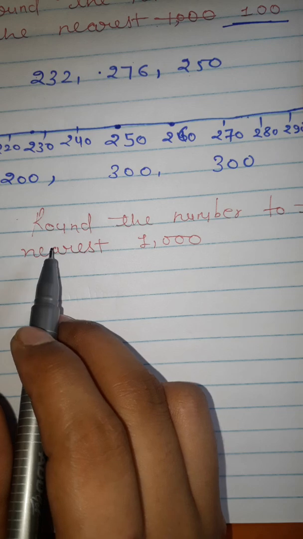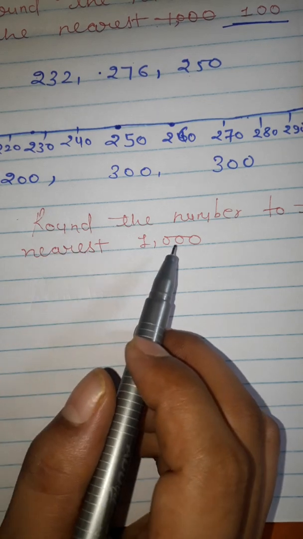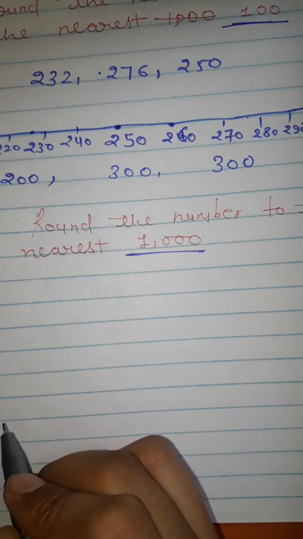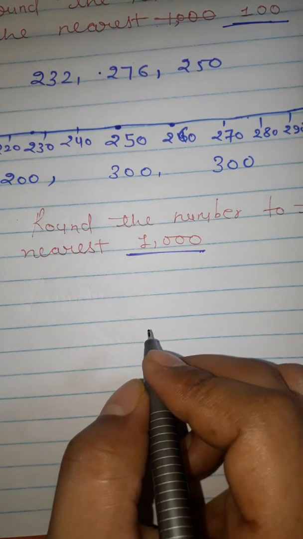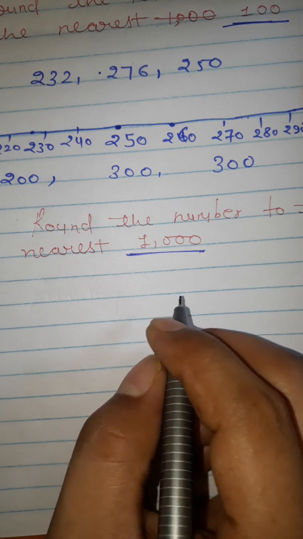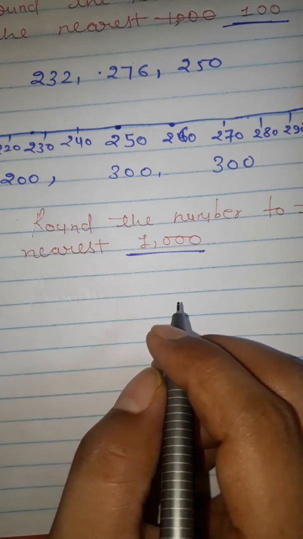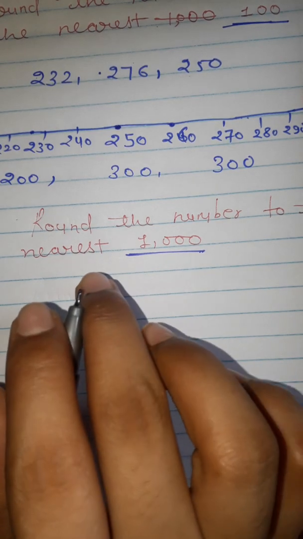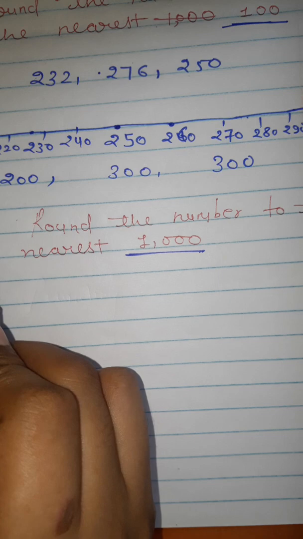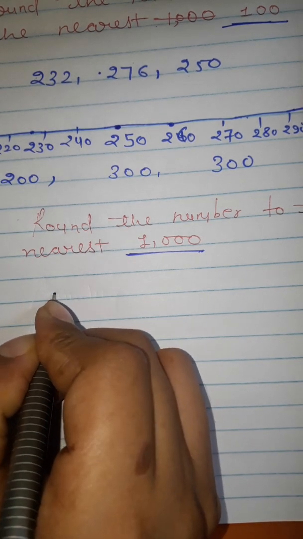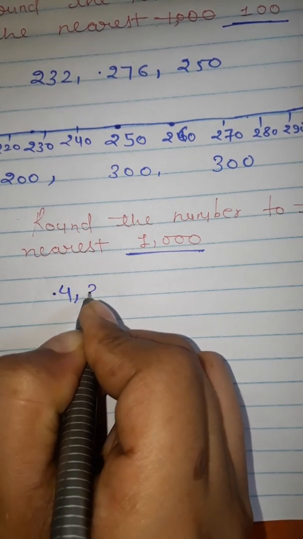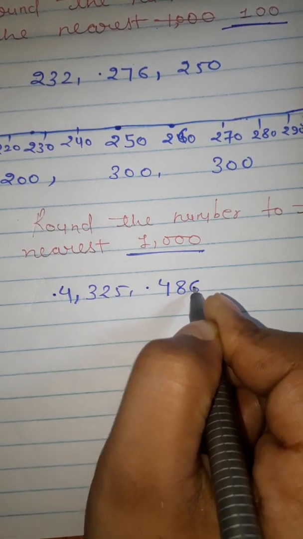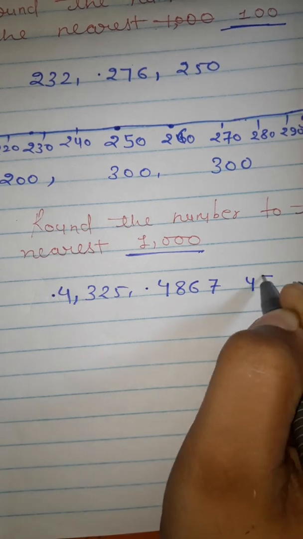Now we study rounding the number to the nearest 1000. To round a number to the nearest 1000, find the two thousands between which the given number lies. Then find the nearest 1000 to the number. Okay, let me take one example. Suppose we have numbers like 4325, 4867, 4500.